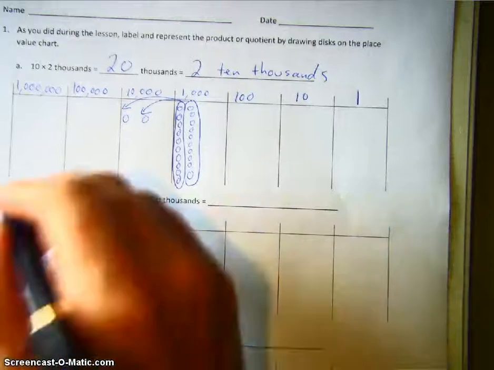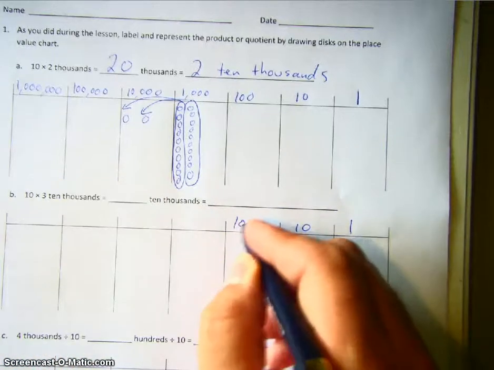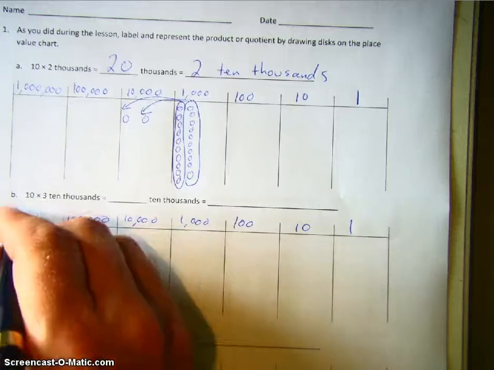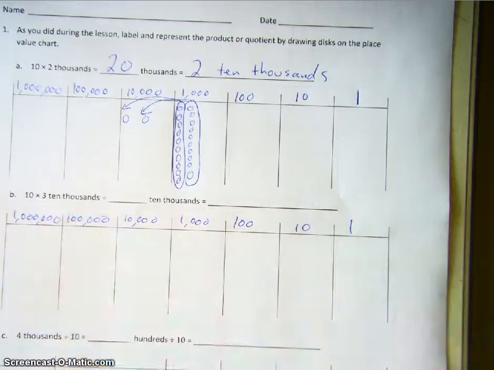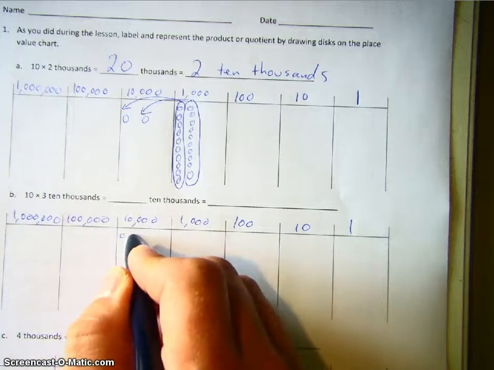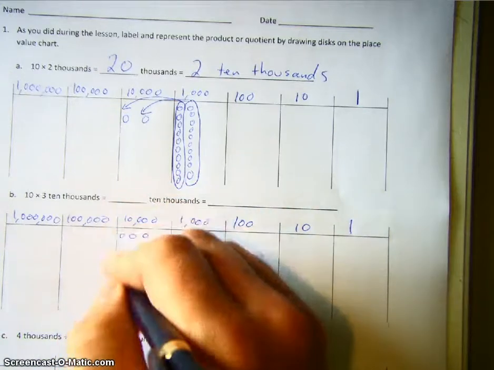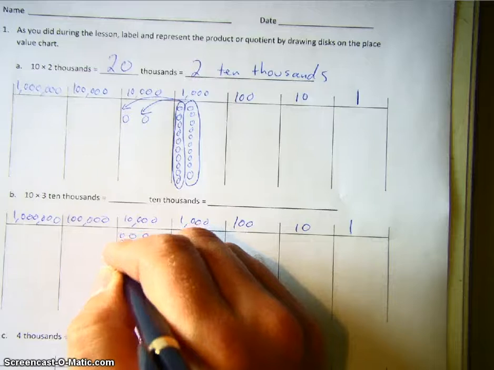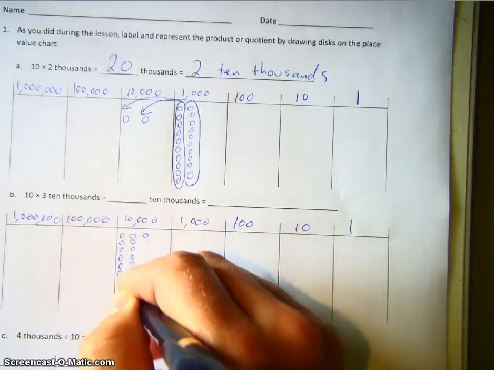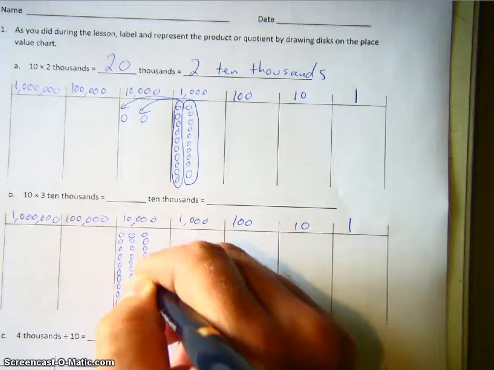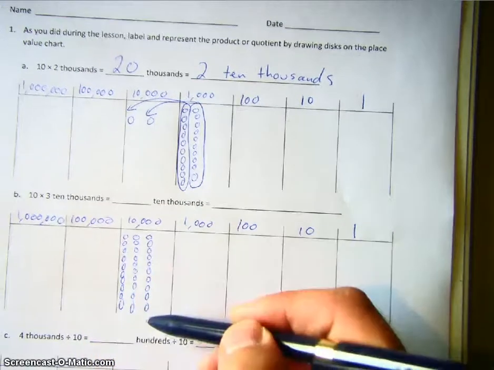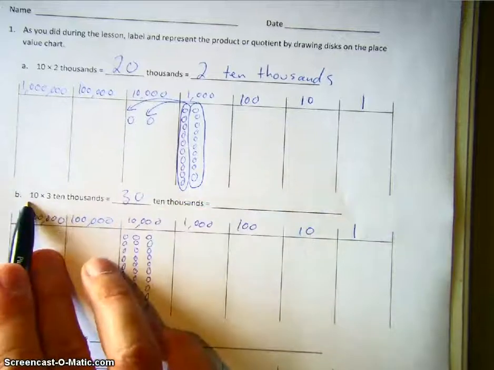Okay, moving on to our next one, we're going to go ahead and label your place value chart. Okay, so now we're going with 3 10,000s. So we're going to start here in the 10,000s place and draw 3 number discs. Multiply each of those by 10. Okay, so now in our 10,000s place, now we have 30 10,000s, because 10 times 3 is 30.